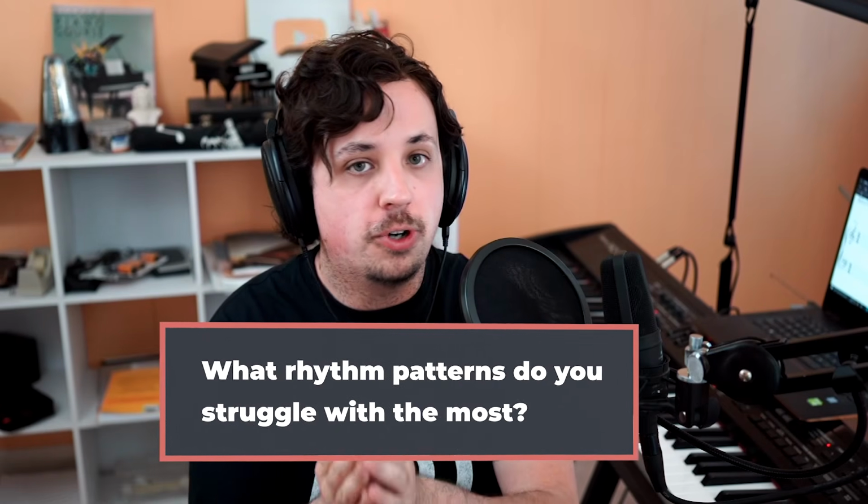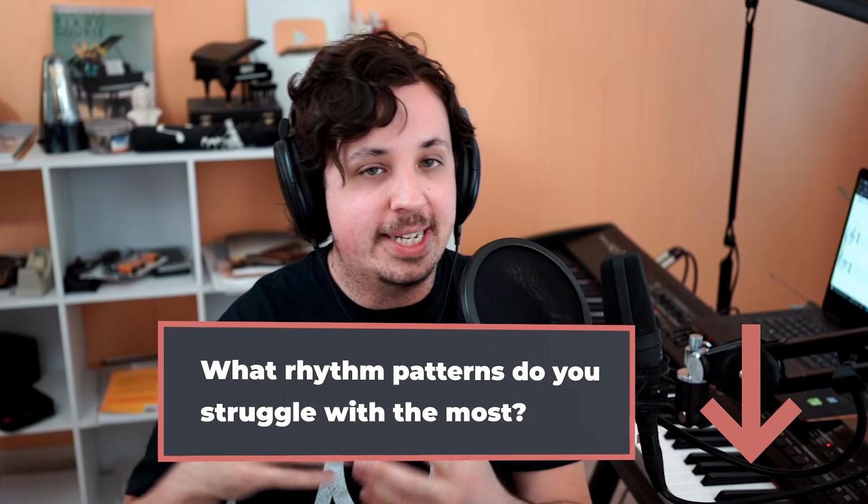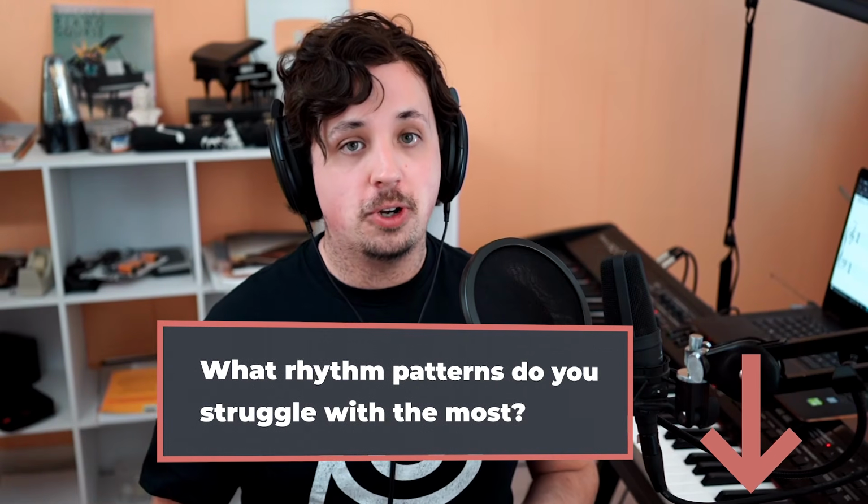As our 9th rhythm pattern at the end, I actually have a really special tip for you. It's really, really useful when counting rhythms accurately. But before that, I want you to leave a response in the comments because I have a question for you. What rhythm patterns do you struggle with the most? Specifically, are there any rhythm patterns that we didn't talk about today that you struggle with?